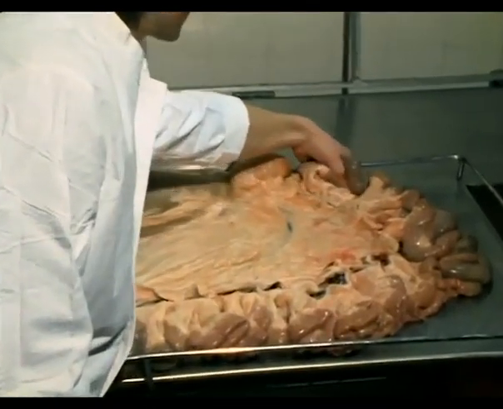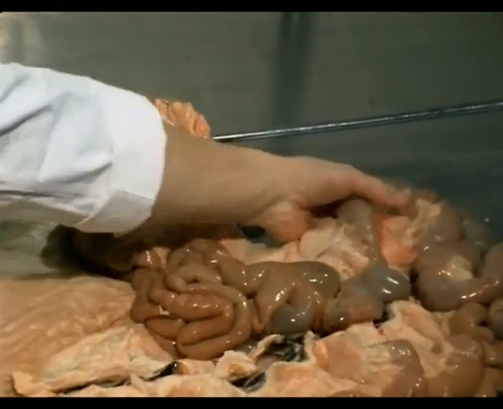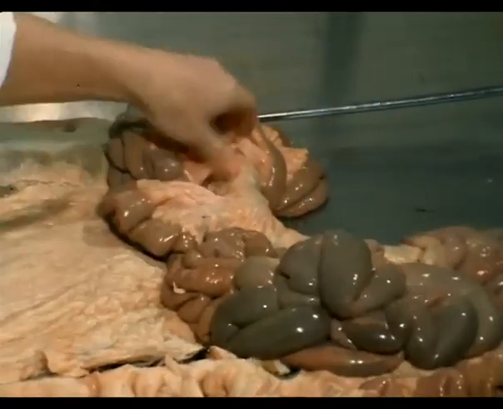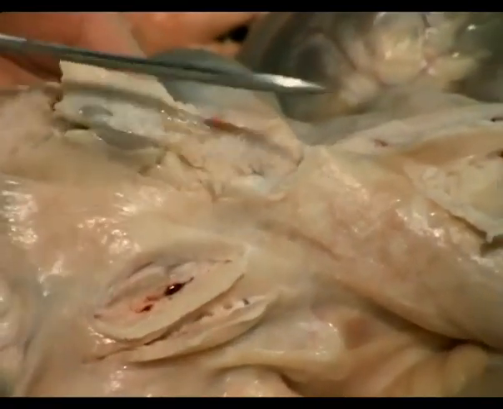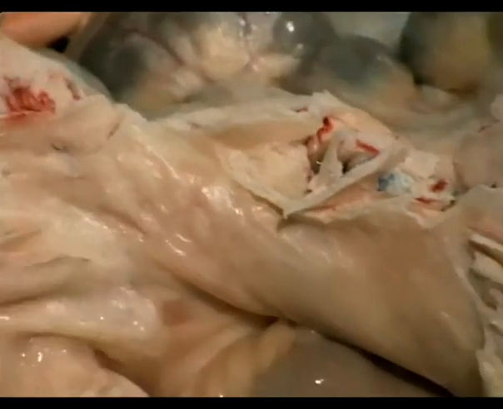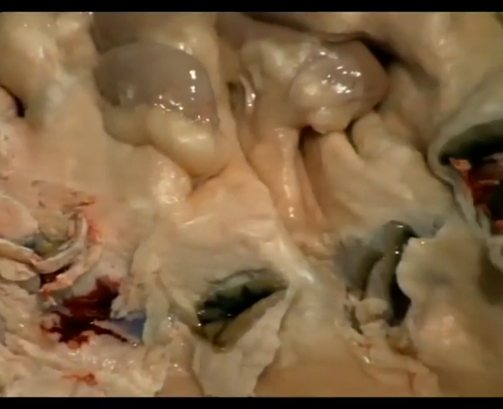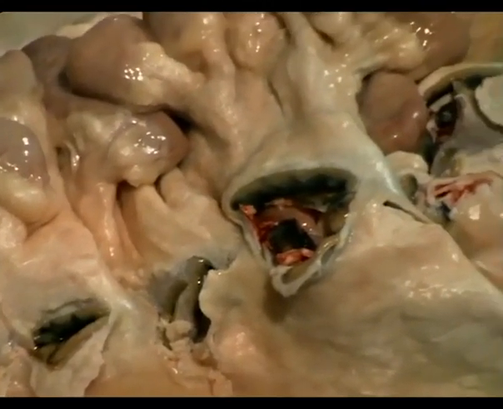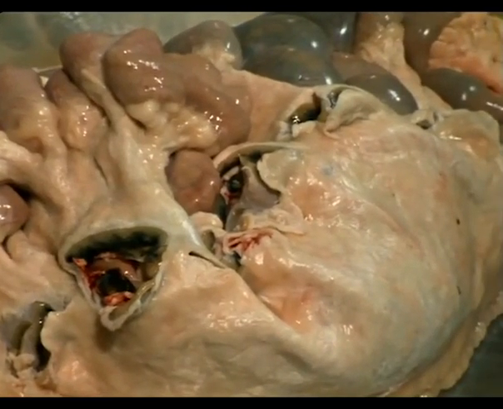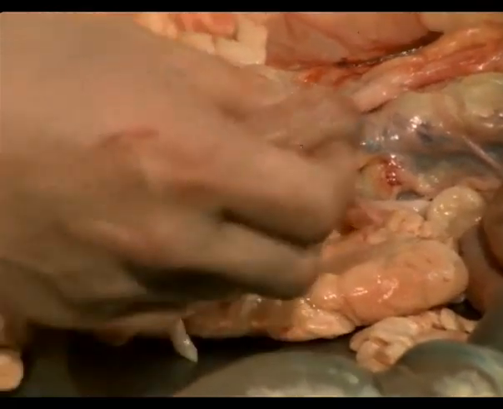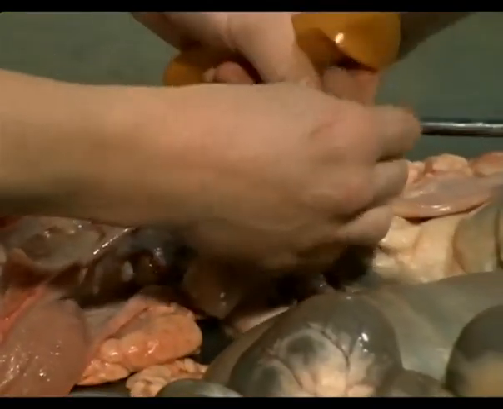Now we turn the jejunum over in order to examine the jejunal lymph nodes on the other side of the mesenterium. The urinary and the genital organs are connected to the intestines. They're inspected only visually.